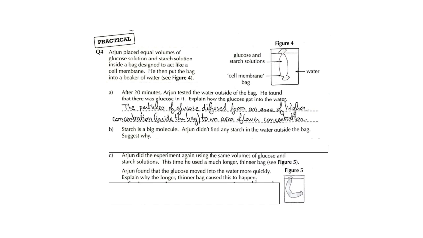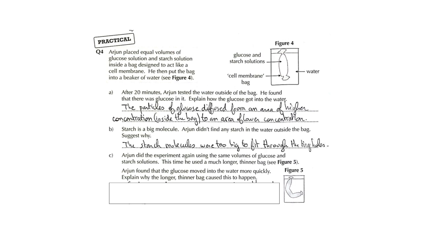How did the glucose get into the water? The glucose moved by diffusion from an area of higher concentration inside the bag to an area of lower concentration outside of the bag. Starch is a big molecule. Arjun didn't find any starch in the water outside the bag. Why? That's because the molecules are too big to fit through the tiny holes of the cell membrane bag.